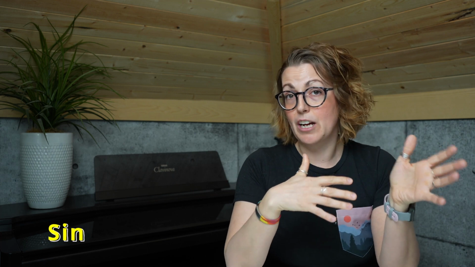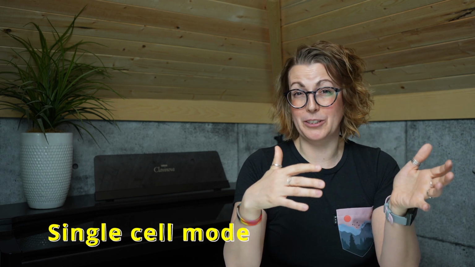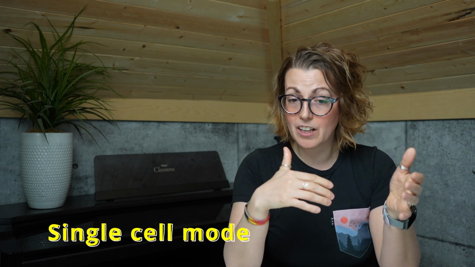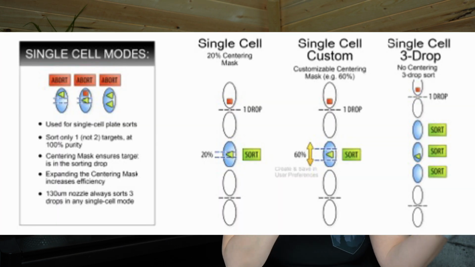And finally, single cell mode. This is really quite self-explanatory. It's looking to put a single cell into a well, generally of a 96 or 384 well plate. This is largely used for cloning purposes, and as you can see is highly selective for the droplet that will be sorted, because you really, in this case, want to ensure only one cell gets into those wells. This is a case where extreme purity is necessary, and because you're generally not capturing a lot of cells, the lower recovery is not an issue.